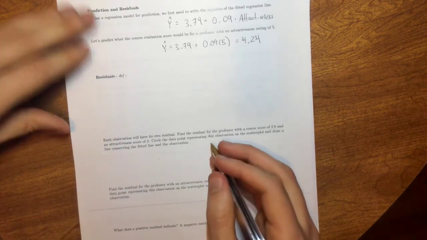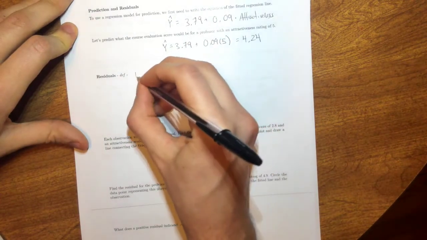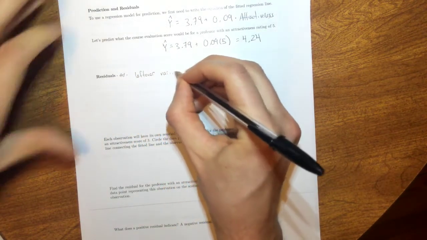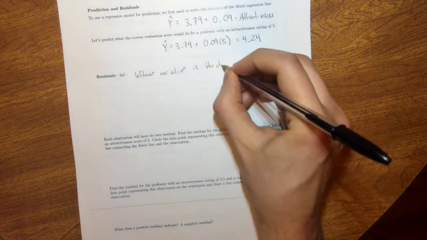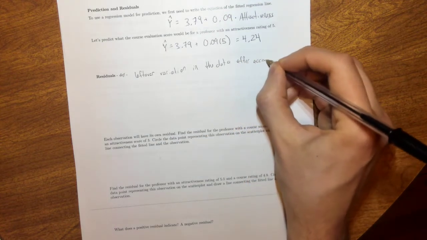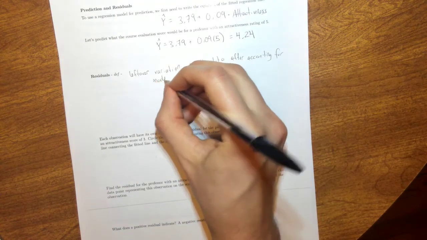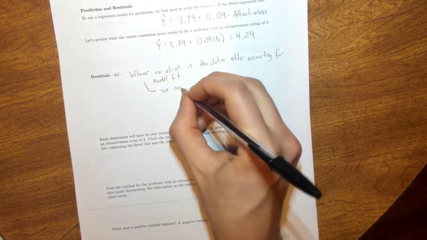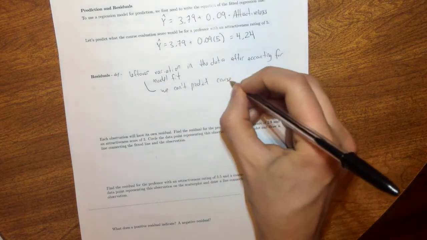For residuals, we're defining, as we had a definition for these before, the leftover variation in the data after accounting for model fit. Keep in mind that we can't predict course scores perfectly from attractiveness.